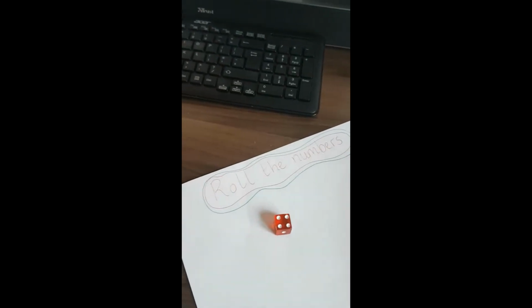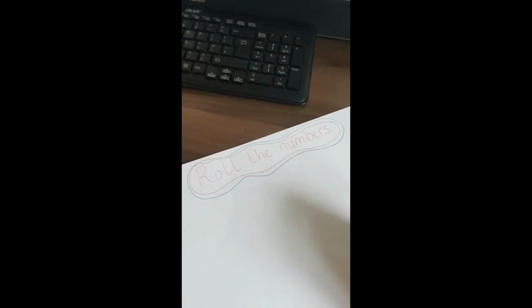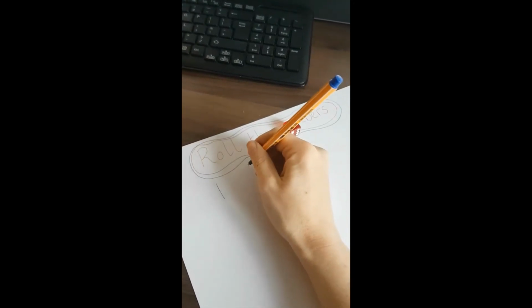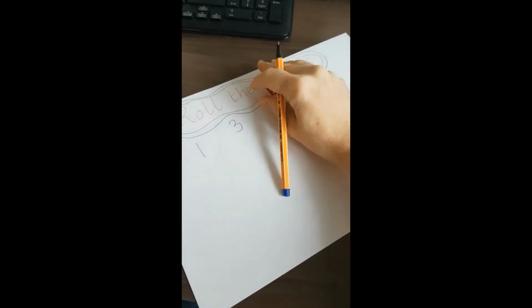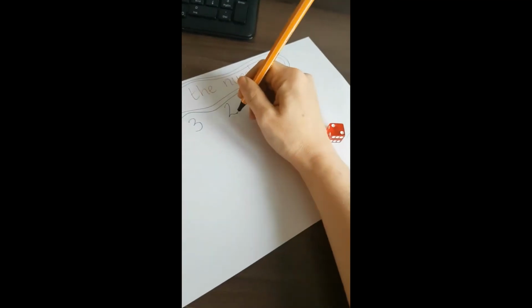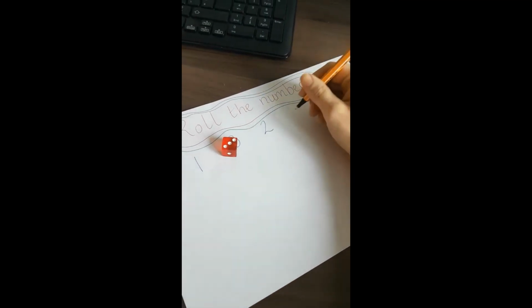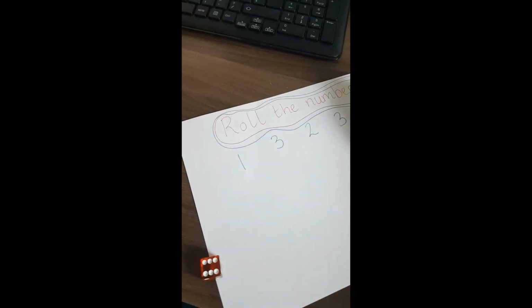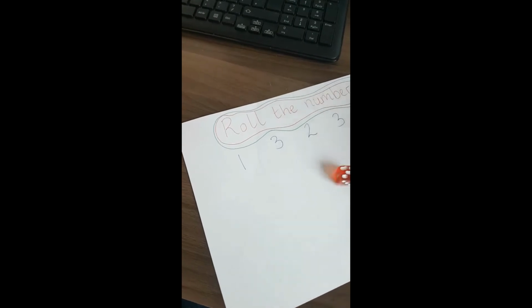So this activity is called Roll the Numbers. All you need for this is a dice. Any dice from any board game that you might have around the house, and you're going to roll it 6 times for this activity. 1, 3, 2, 3, 6, and one more time, a 5.